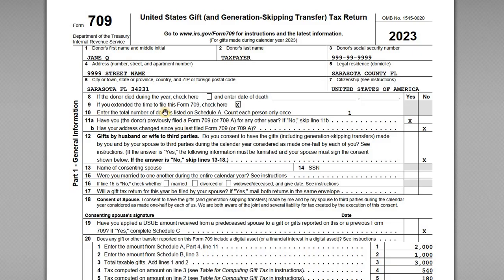All right, so let's have a look at the return. We're starting with 2023. We've got Jane's information here: first name, last, address, Social Security number. Box 5 is her legal residence, so county and state, Sarasota County, Florida. Box 7, she is a citizen of the United States of America. On line 8, we've left this blank because she's not deceased. She's still alive at the end of the year. And she did file an extension, so we've checked that box.